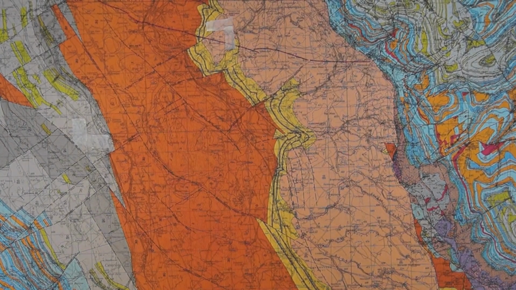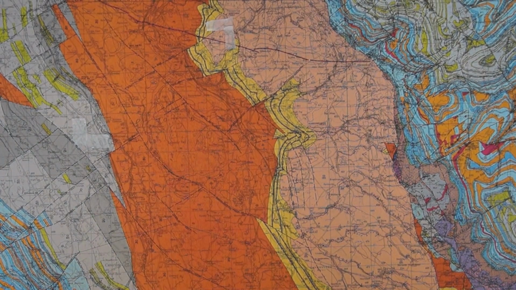Hey guys, welcome to the Penrith sheet. In this part of the video I'm going to show you my method for drawing a cross-section for these uniformly dipping rocks and to see what they look like in the subsurface.